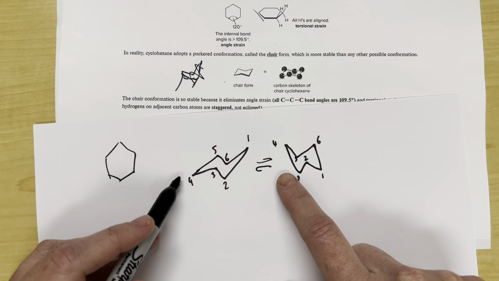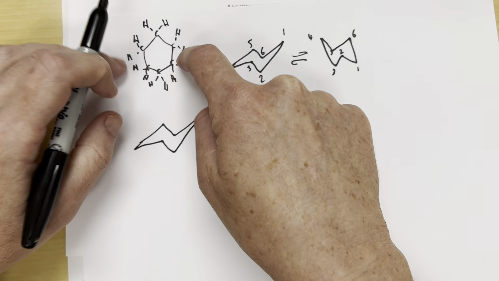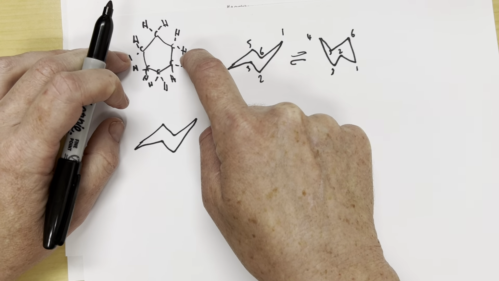I don't know why I'm doing all of them, but I'm going to do all of them. Okay, so for this chair conformation, it's no different. This represents this. Again, remember, this chair conformation is representing this cyclohexane, just in a better way to represent which direction each attaching atom or functional group is going.